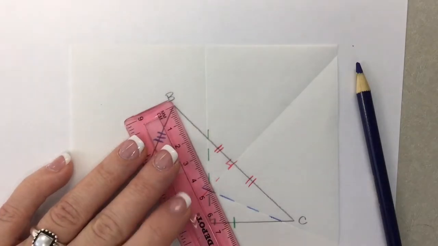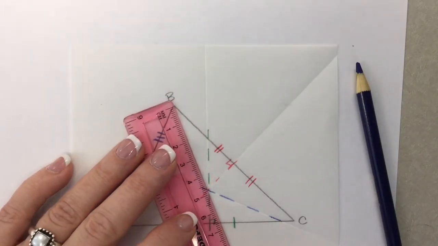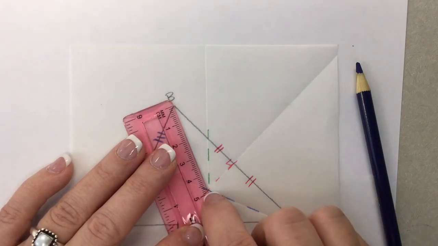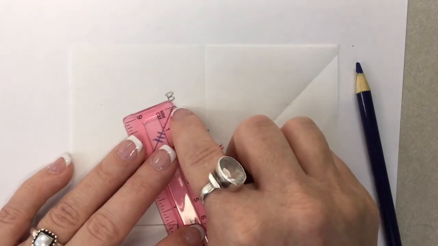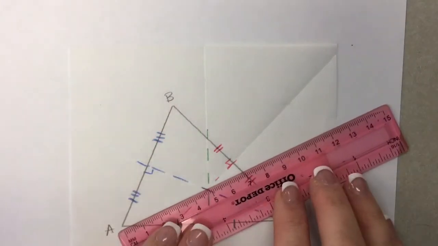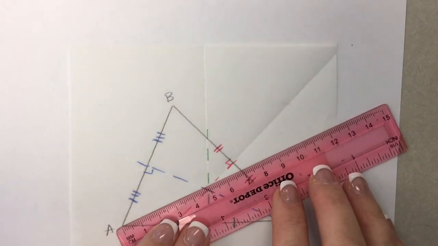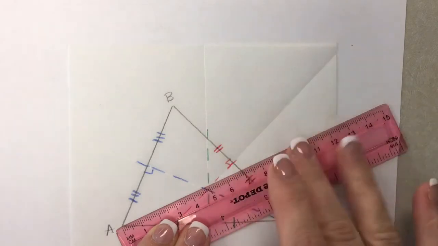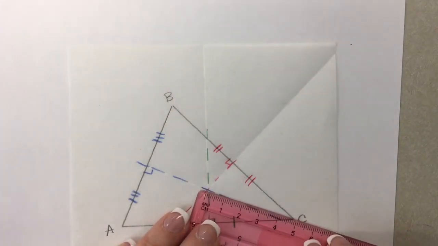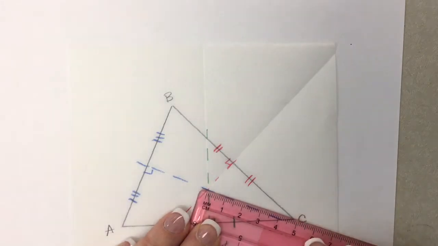I like to use the millimeter part of my ruler because it's a little easier to get accurate measurements. So it looks to me like from this line all the way to the circumcenter is 49, maybe 48 millimeters. Let's look at this one. All right, and so again, it looks like about 48 millimeters, and then going from the circumcenter to the vertex, again, it's about 48 millimeters.